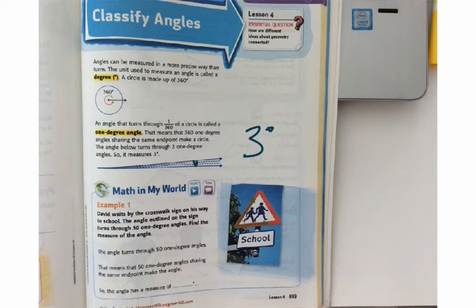In this example, David waits at the crosswalk sign on his way to school. The angle outlined on the sign turns through 51 degree angles. So what it's telling us is that between this and this, the space right between this would be 51 1-degree angles. So that means that the angle between these two rays is an angle of 51 degrees.